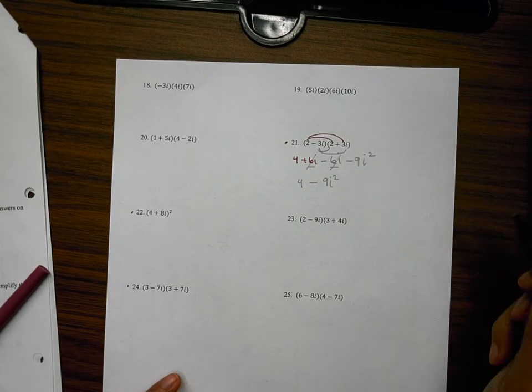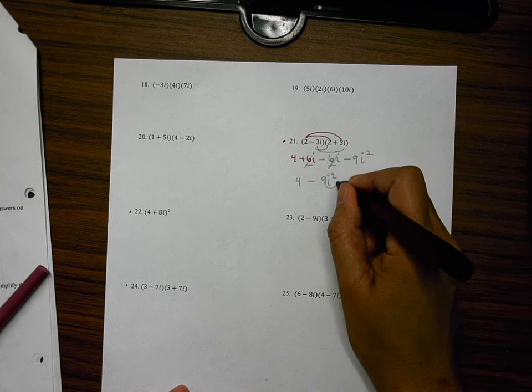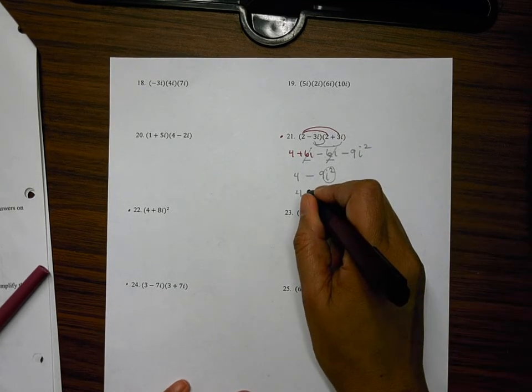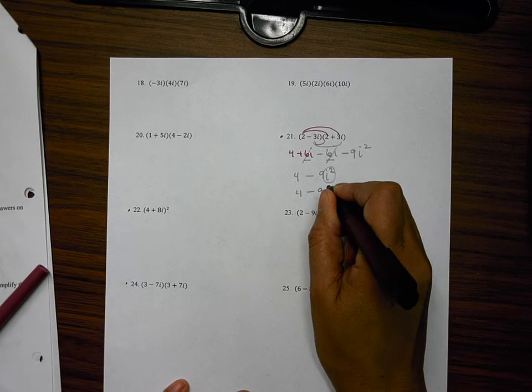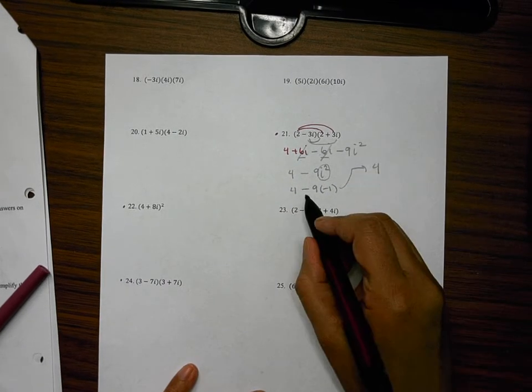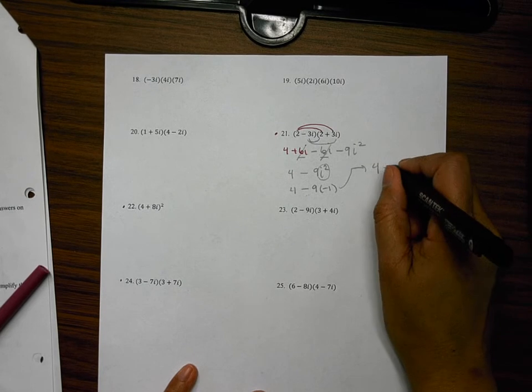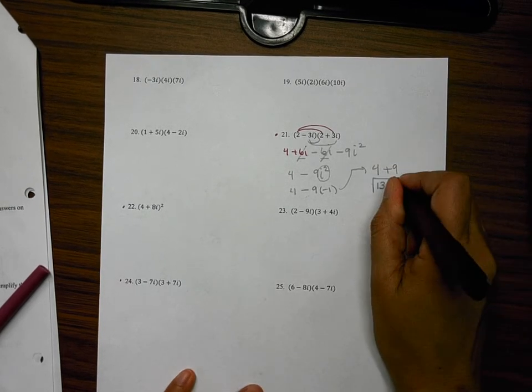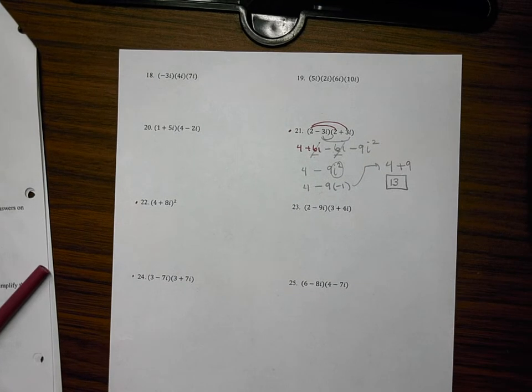Now remember what I said earlier, you never leave an i squared or higher in your problem. i squared is -1, so I have now 4 minus 9 times -1. Negative 9 and -1 become plus, so plus 9. So 4 plus 9 is 13 is my final answer.